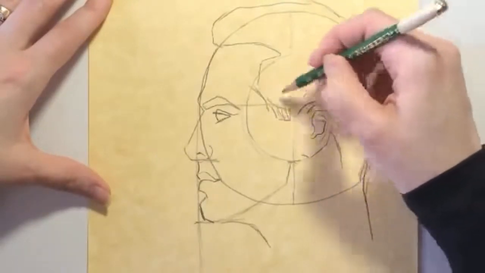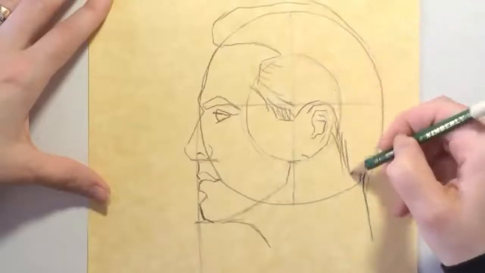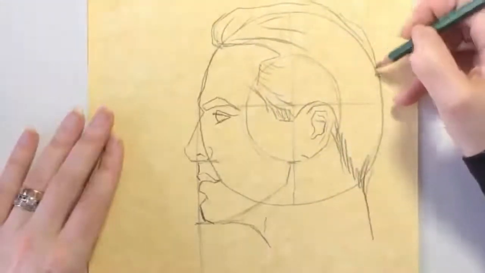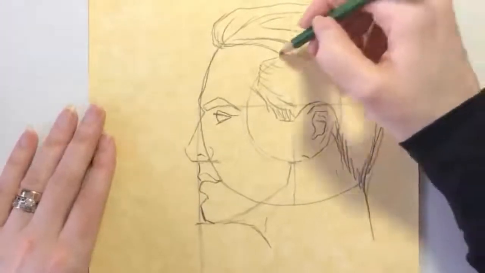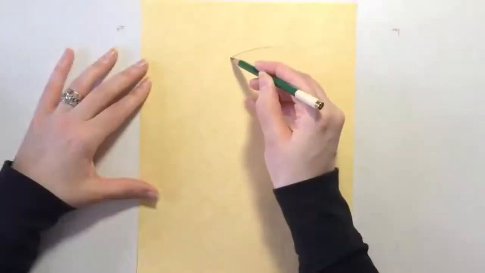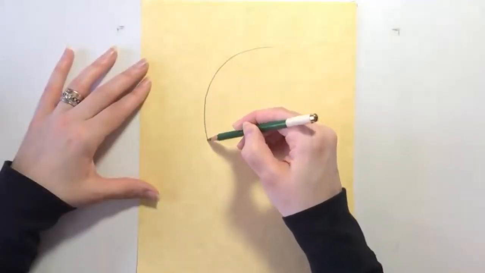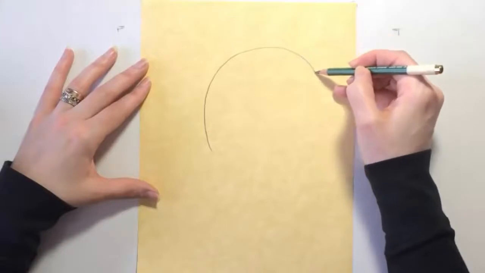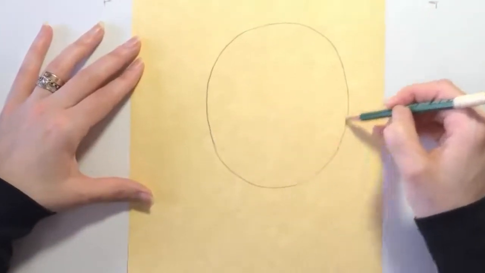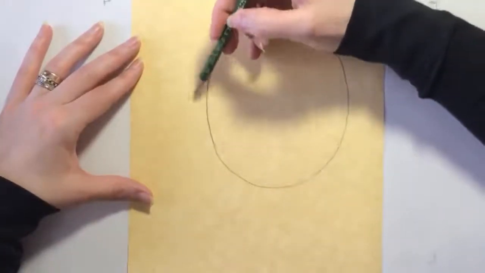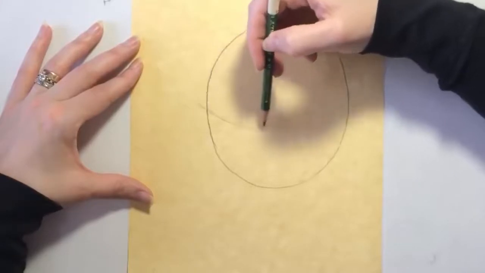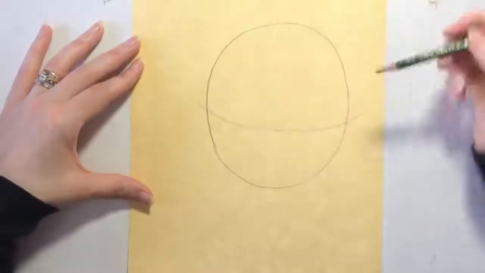So that's your generic profile. True profiles are actually kind of rare. You'll see 3/4 views a lot more, and here's an example. Again, I'm starting with the circle. I'm drawing the brow line first in a gentle curve that's like the equator on a globe. It's dipping down in the center, so this person's head will be pointed down just a bit.